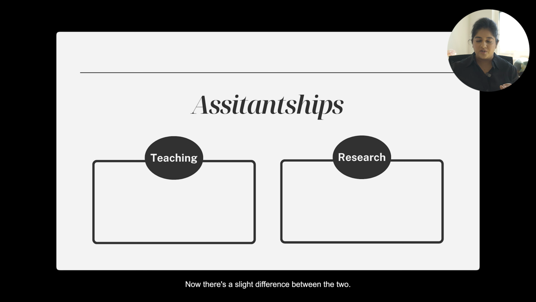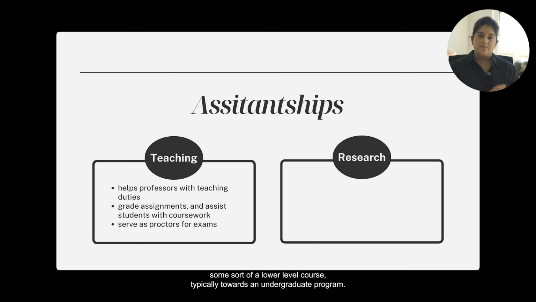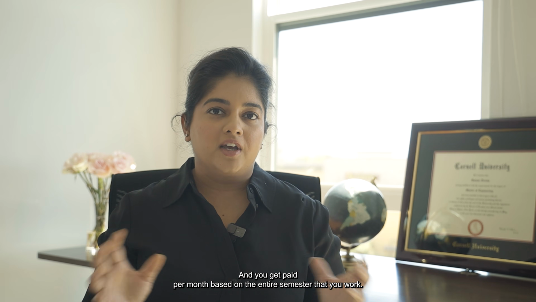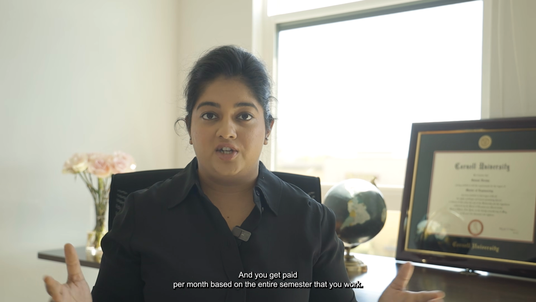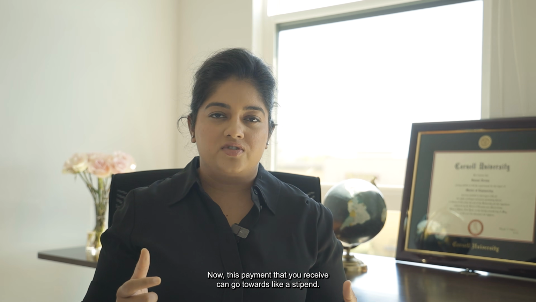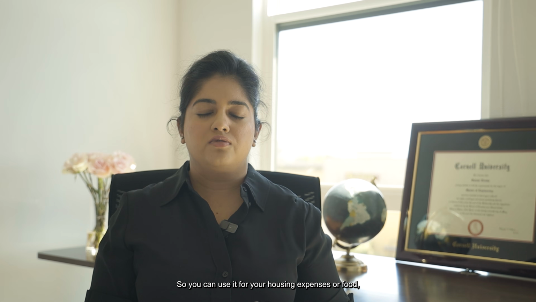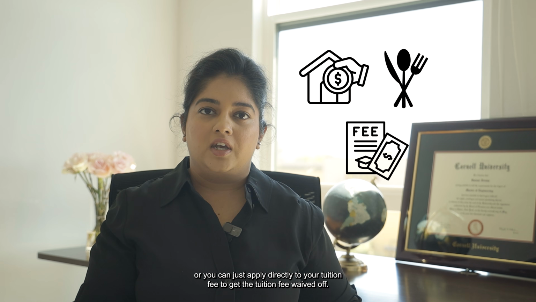Now there's a slight difference between the two. Teaching assistantships basically means that you'll be assisting a professor in teaching some sort of a lower level course, typically towards an undergraduate program. So this may be something like Physics 101 or Biology 101, and you'll be helping out the professor in setting up classes, maybe some lab experiments, grading papers, quizzes, proctoring some examination, that kind of work. And you get paid per month based on the entire semester that you work. Now this payment that you receive can go towards like a stipend, so you can use it for your housing expenses or food, or you can just apply it directly to your tuition fee to get the tuition fee waived off.